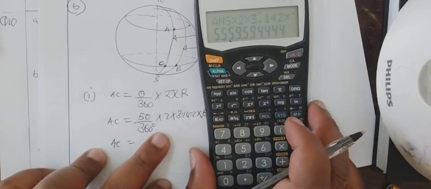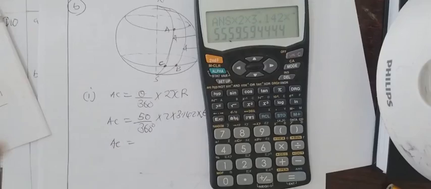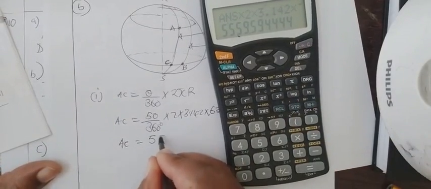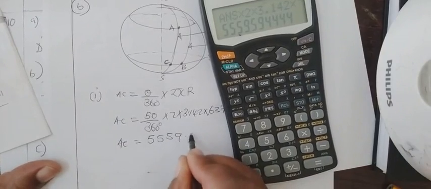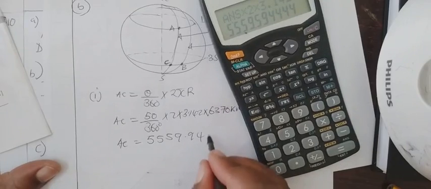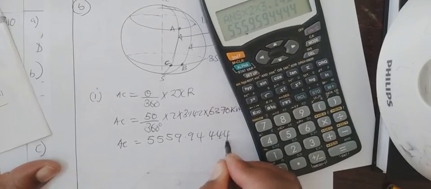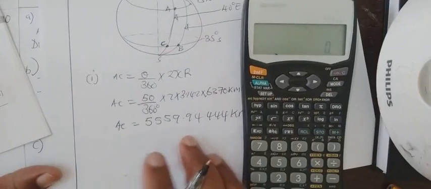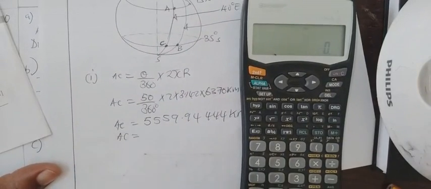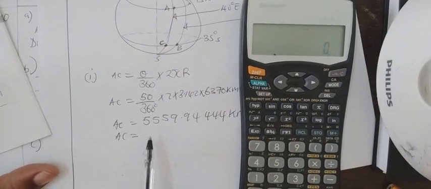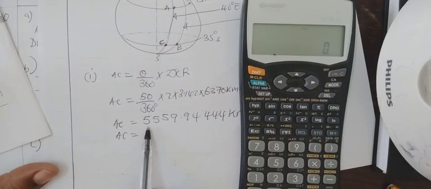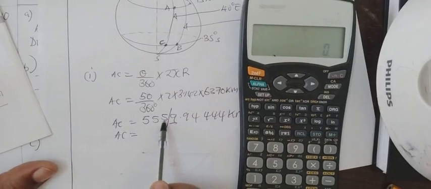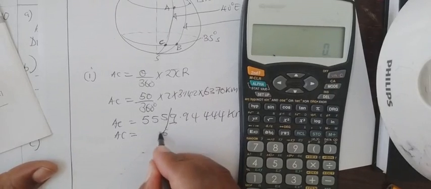This is our answer. Alright, so our answer, as you can see from the calculator, is 559.94 by 444 kilometers. Now, we need to round off to 3 significant figures. So what are we going to say? We count 1, 2, 3. We cut here and consider 9 as 1. 1 plus 5 is 6. So you have got 6, 5, 5.